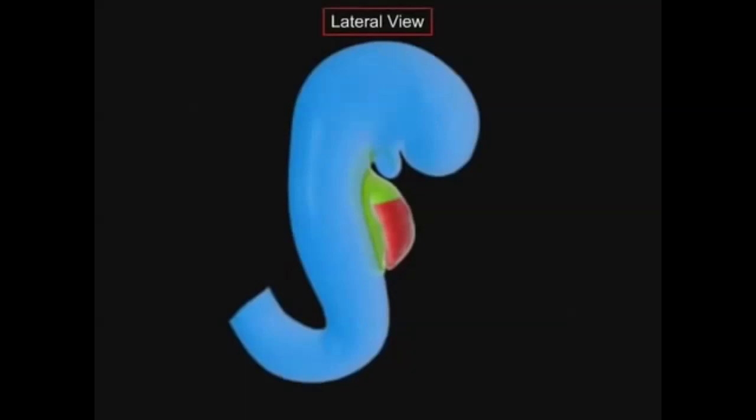Inside of them the fifth cranial nerve develops, and this is the developing heart. So from the lateral view we can distinguish that the developing heart is located quite close to the developing head.